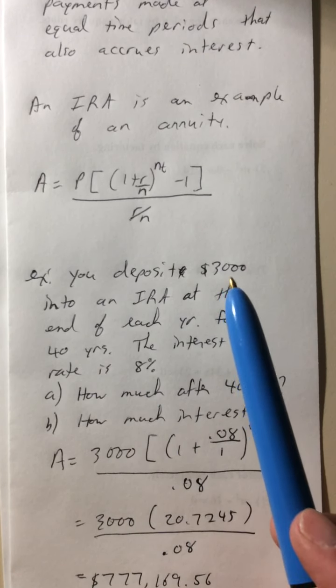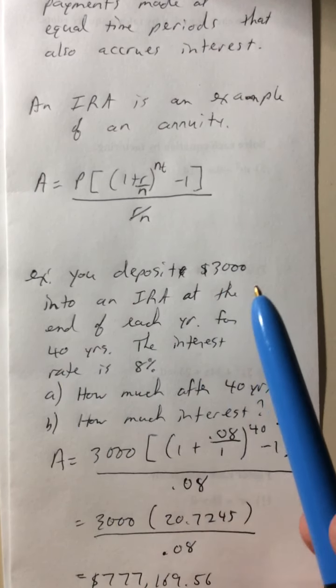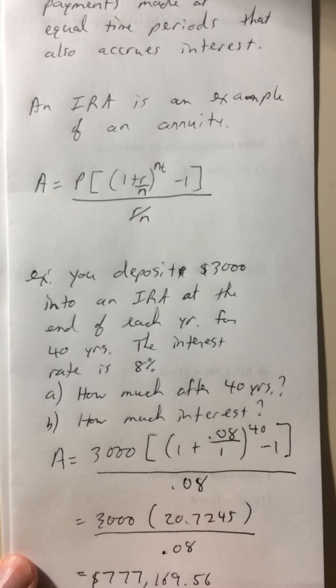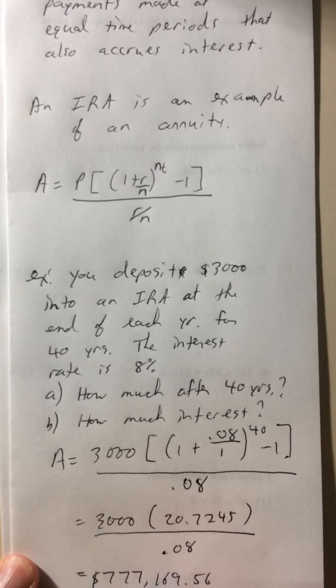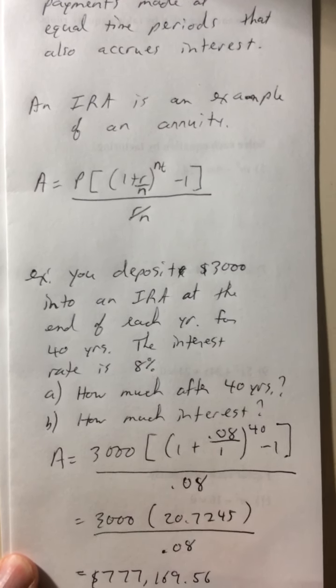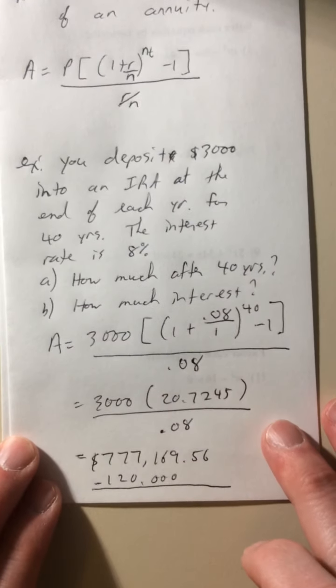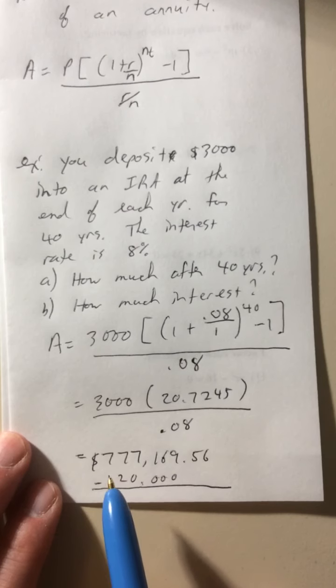So we made 40 payments of $3,000. So 40 times 3,000 equals 120,000. I don't think I need my calculator for that. So if we want to find our interest, we just subtract what we paid in, 120,000. And I should probably show you that because you can't see what I'm doing. So in order to find the interest, we're just going to subtract $120,000.